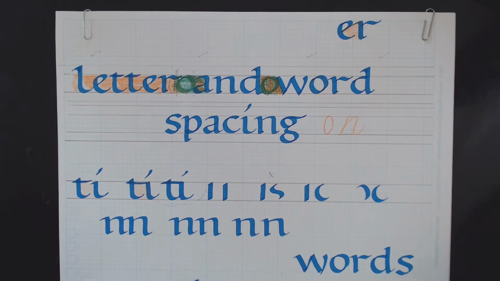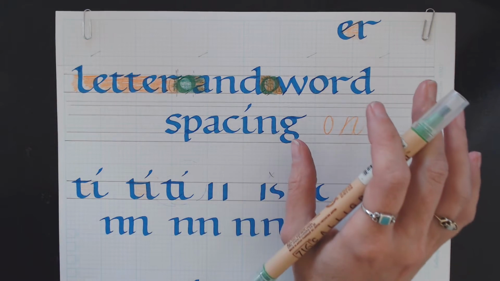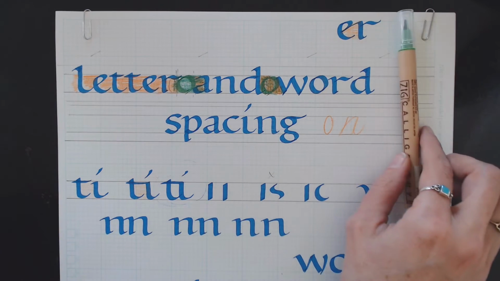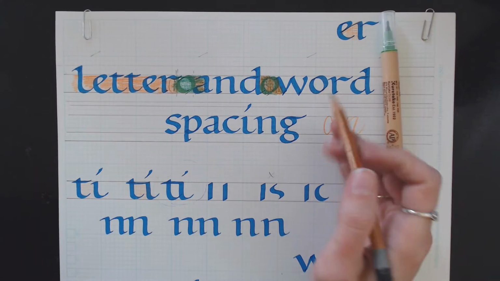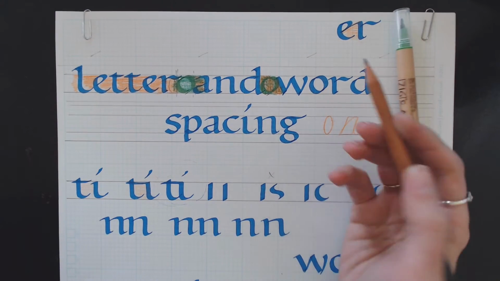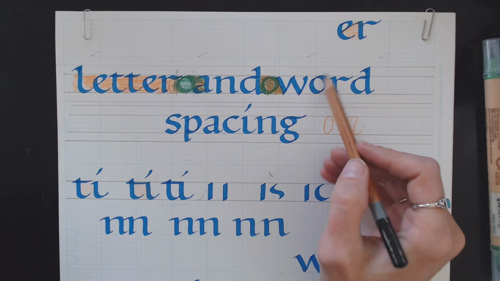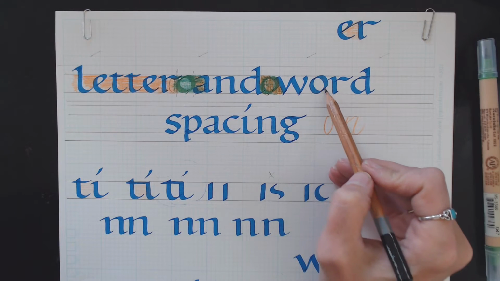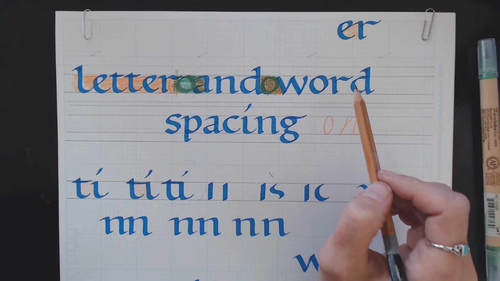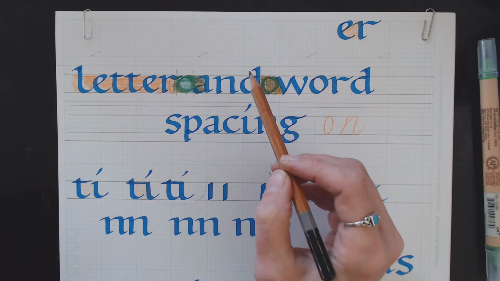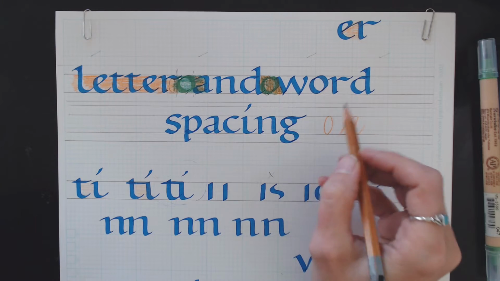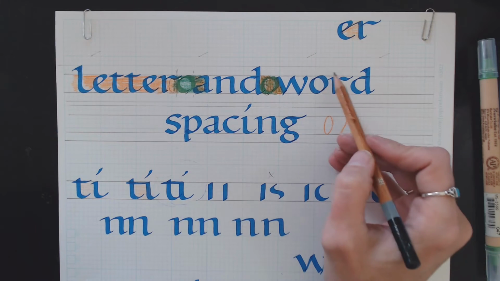Okay, so each calligraphy hand is designed based on a shape normally. Sometimes it's an oval. This script is foundational hand and it's based on a circle. Generally, the spacing between words is the same size as the O of that script.